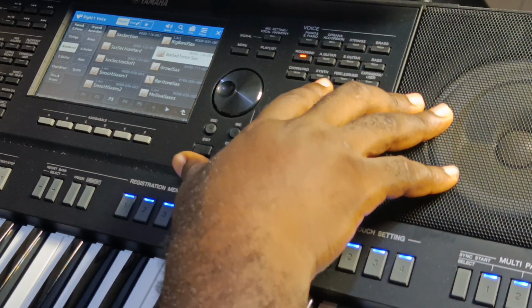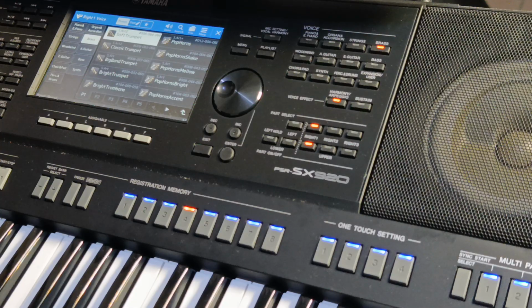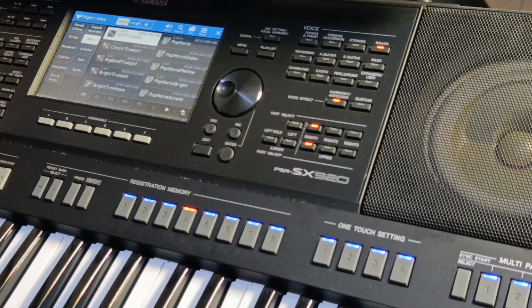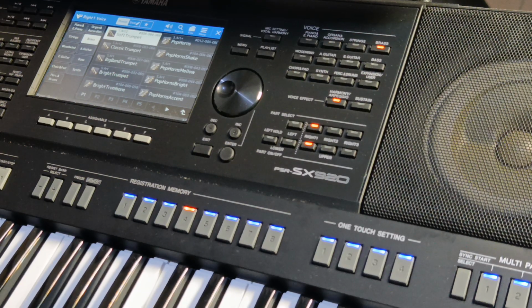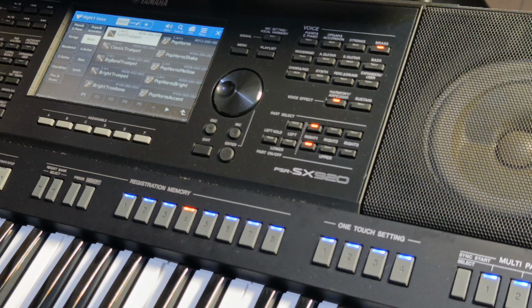Let's go to brass here. The same thing, you have the soft trumpet. Super articulation. It's a super articulation. Can you hear? You can hear the vibrato at the end of the phrase.